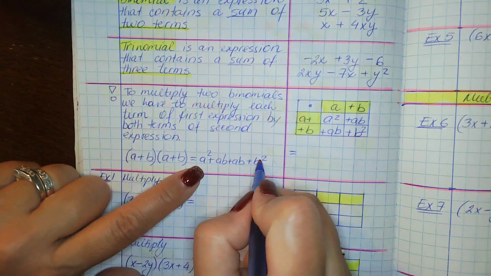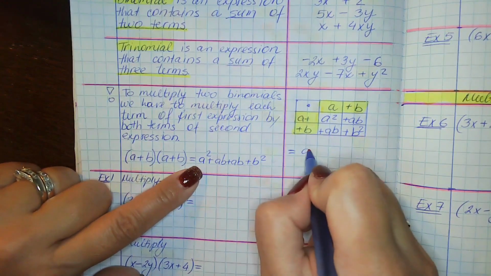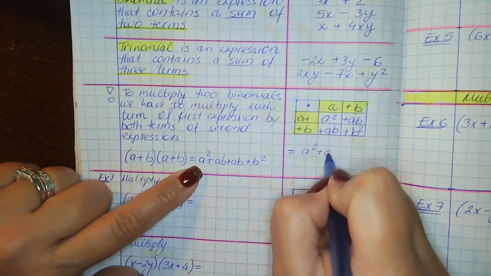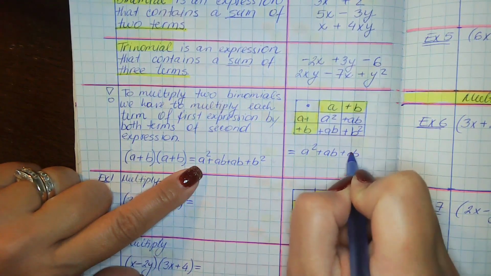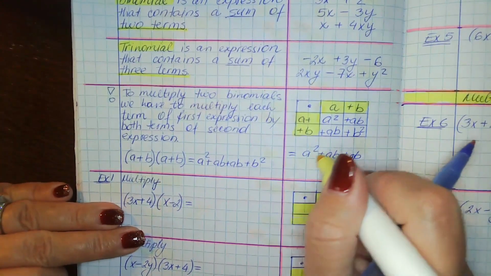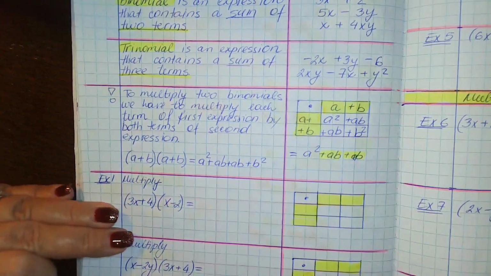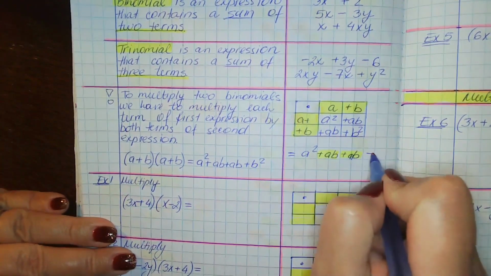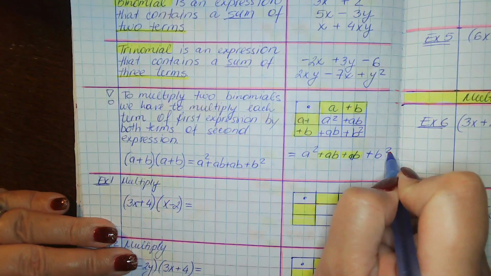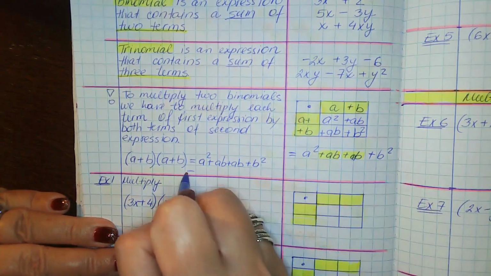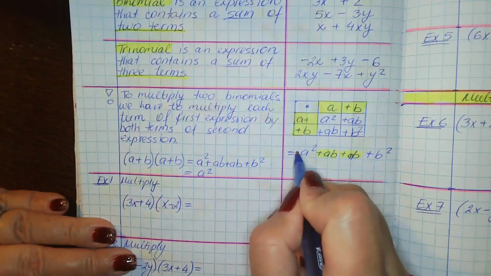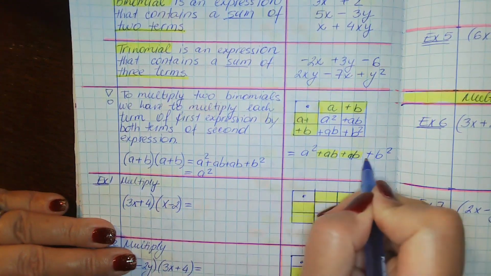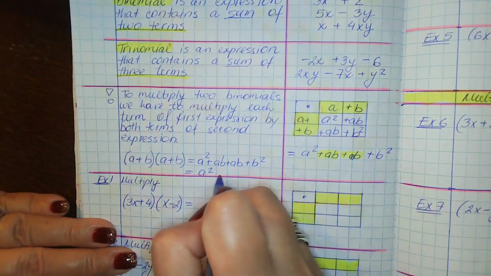As in any expression, you can combine the like terms. So ab plus ab, that is 1ab plus 1ab equal to 2ab. Like terms can be combined together. Same kind can be added together. So a squared is the term that doesn't have any like terms and it stays the same.